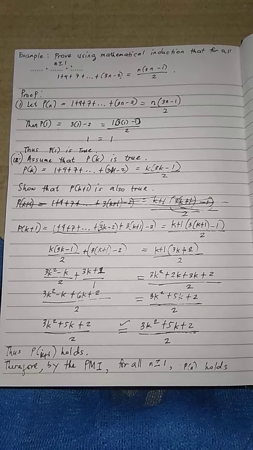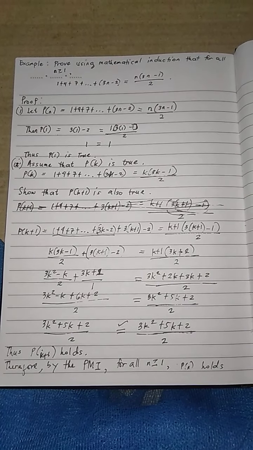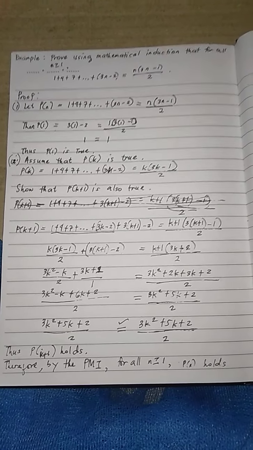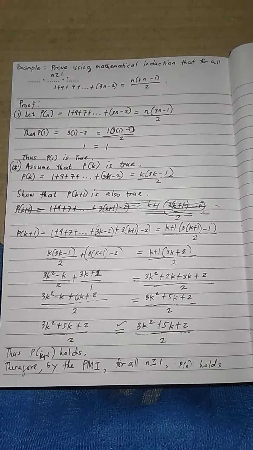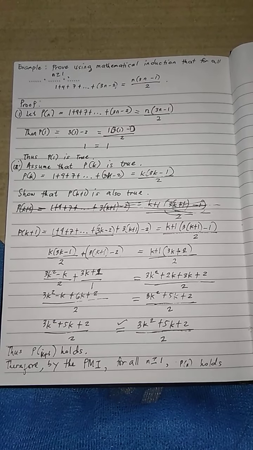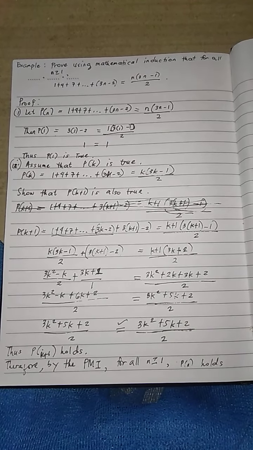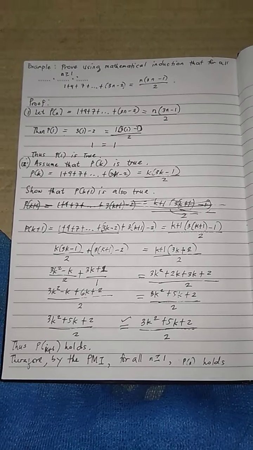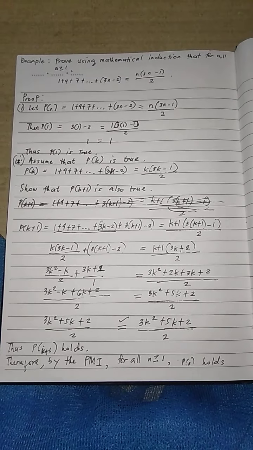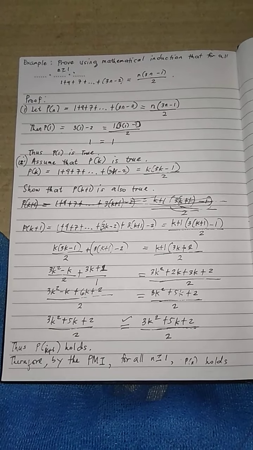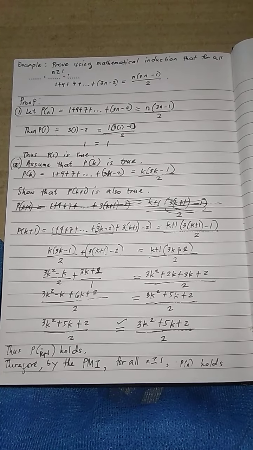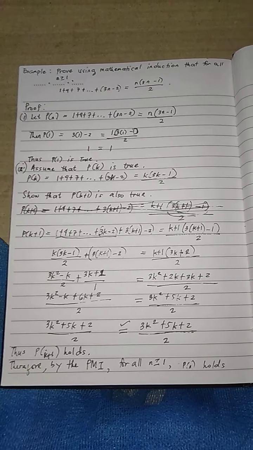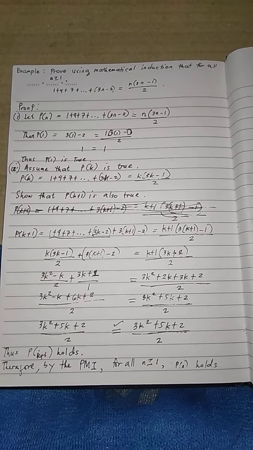So, we have there 1 plus 4 plus 7 plus, first thing is to copy, since this is a sequence, so let's copy 3k minus 2. And then, we will add 3 times k plus 1 minus 2, where k is replaced with k plus 1. Okay? And on the right side, we have, from above, k times 3k minus 1 over 2. So, all the k's there, we replace with k plus 1. We have k plus 1 times 3 times k plus 1 minus 1 over 2.